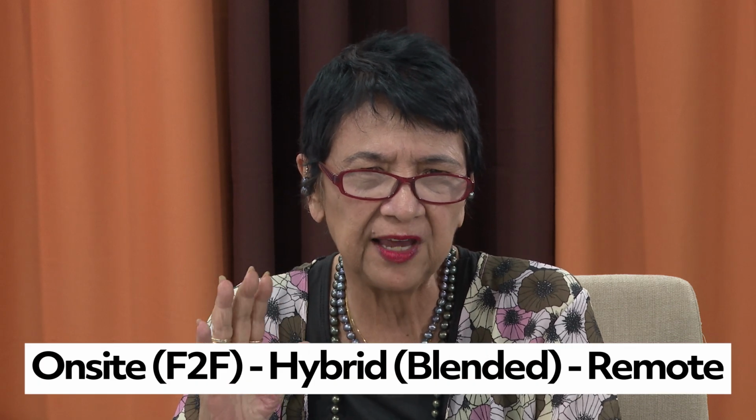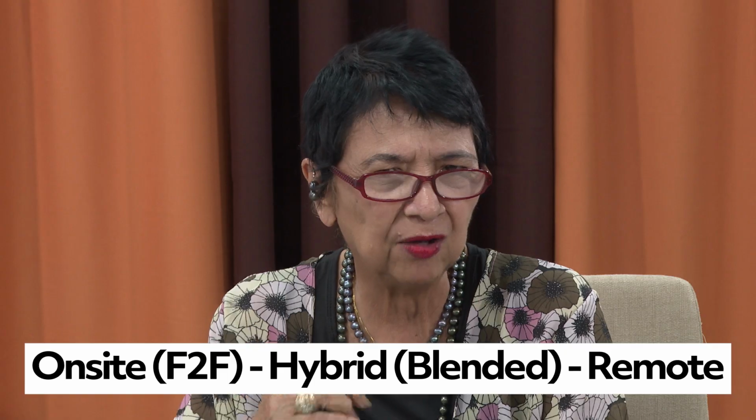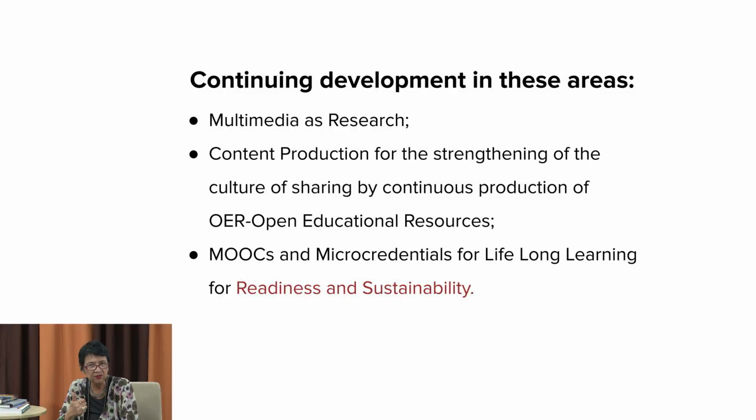Continuing development of these areas of on-site, face-to-face, hybrid, blended, remote, through quality-assured, flexible, convertible, technology-enhanced, and technology-mediated teaching and learning are the following: multimedia research, content production for the strengthening of the culture of sharing by continuous production of open educational resources, or OERs, MOOCs, and micro-credentials for lifelong learning for readiness and sustainability, mapping where we are going.